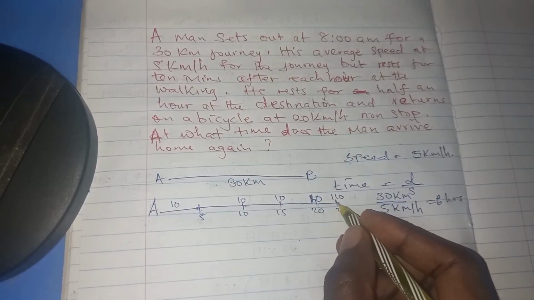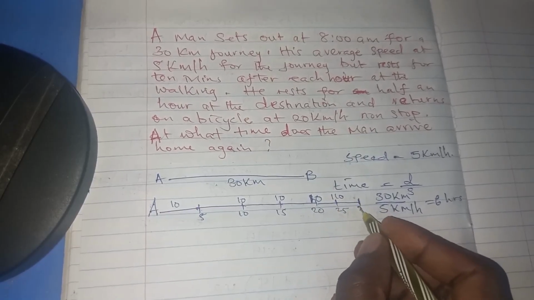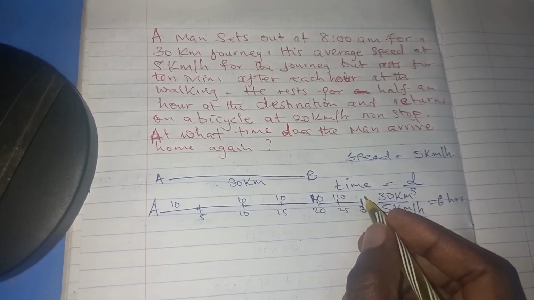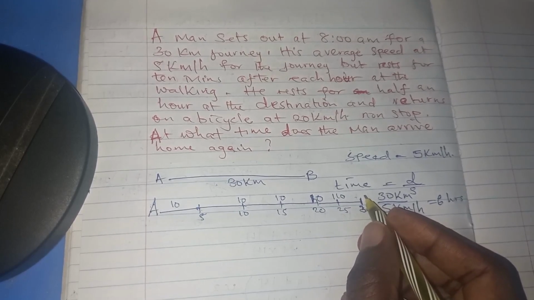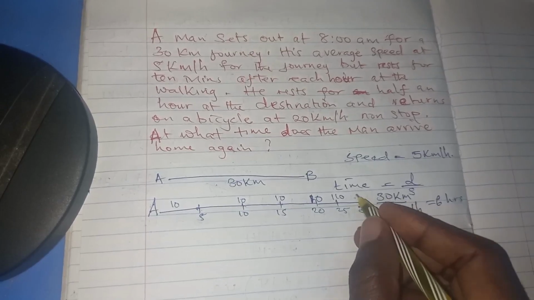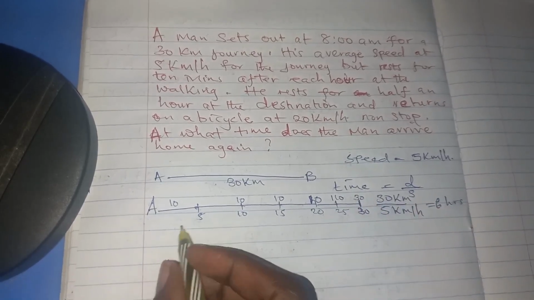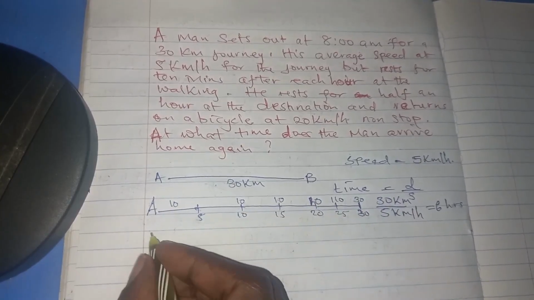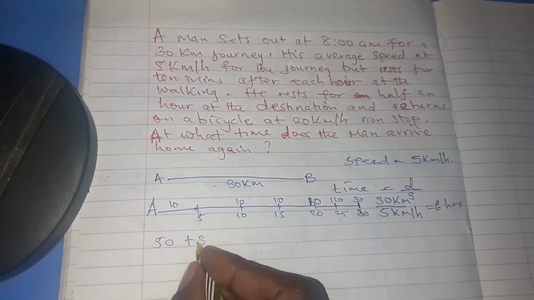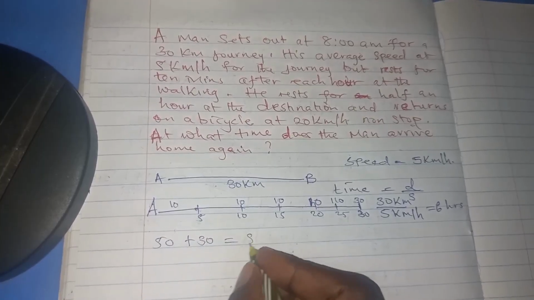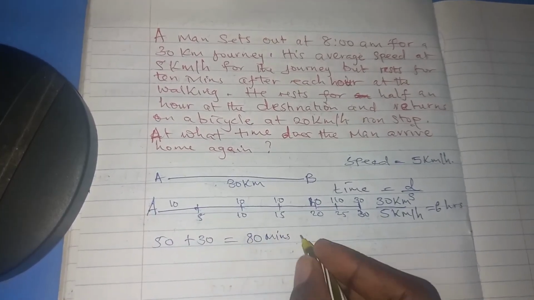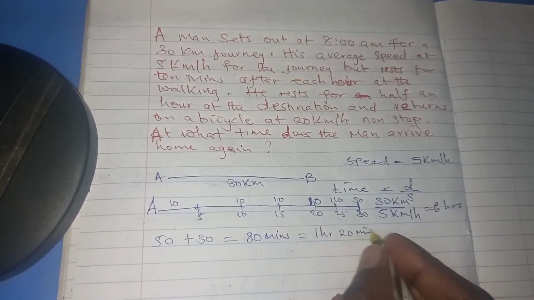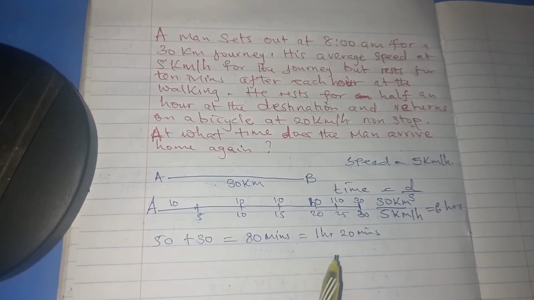And when he arrives at the destination, that is at 30 kilometers, you are told you will rest for half an hour. Okay, so here he is going to rest 30 minutes. So in total he's going to rest how many minutes? 1, 2, 3, 4, 5. So it is 50 plus 30. So he is going to rest for a total of 80 minutes, which is equivalent to 1 hour 20 minutes. Okay, that is total rest time.